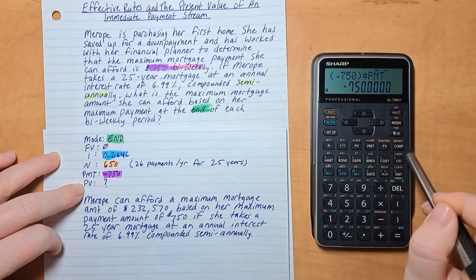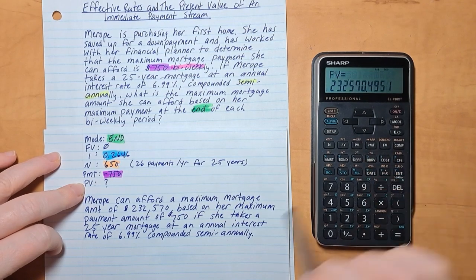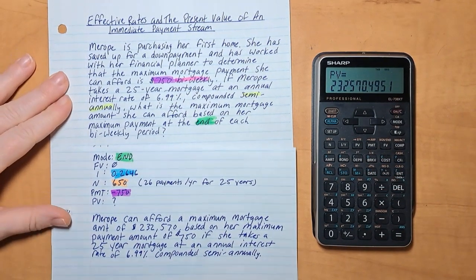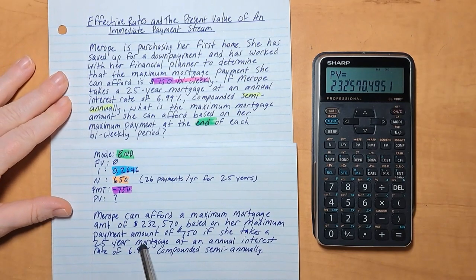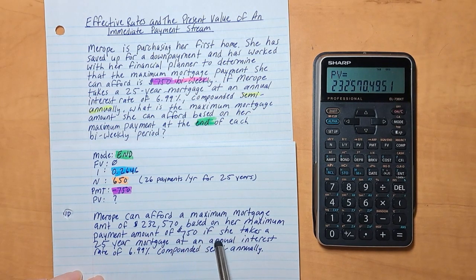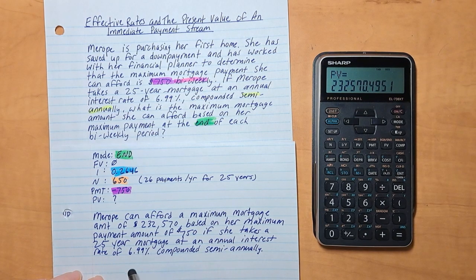Then compute present value. So Marope can afford a maximum mortgage of $232,570 based on her maximum payment amount of $750 if she takes a 25-year mortgage at an annual interest rate of 6.99% compounded semi-annually.